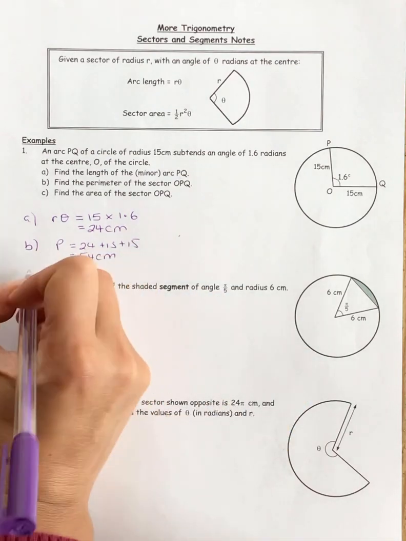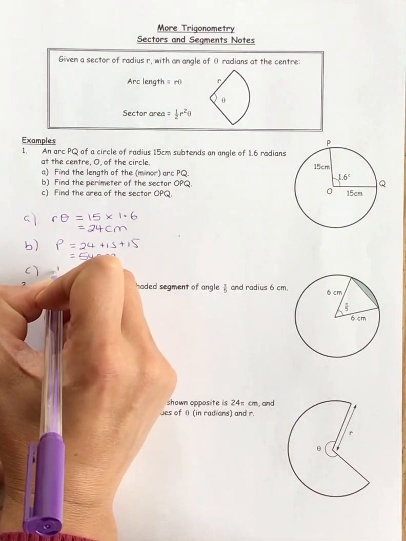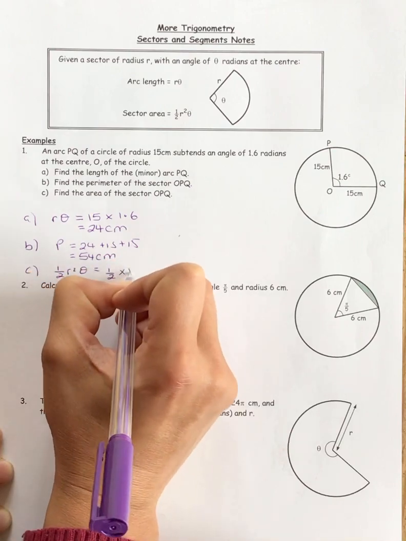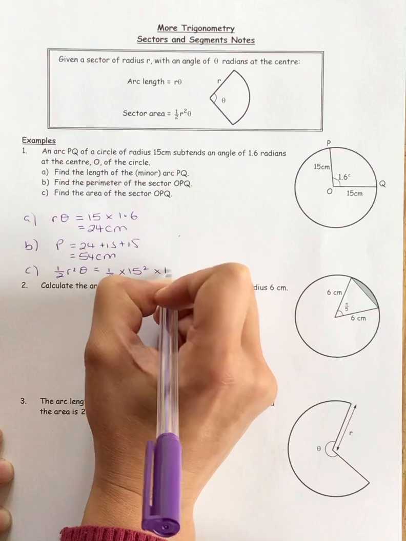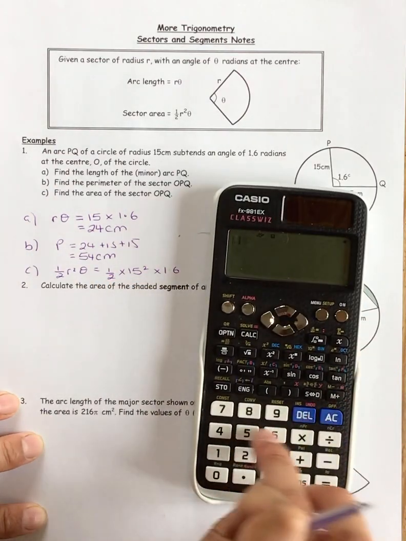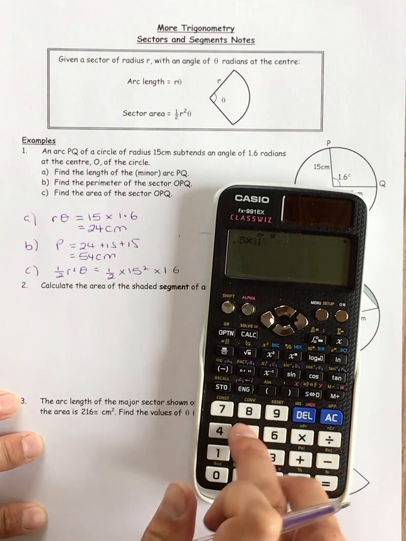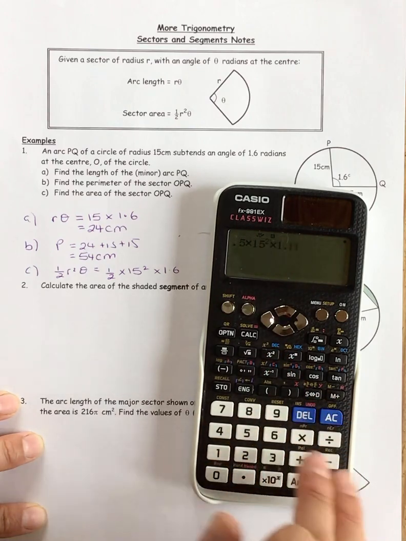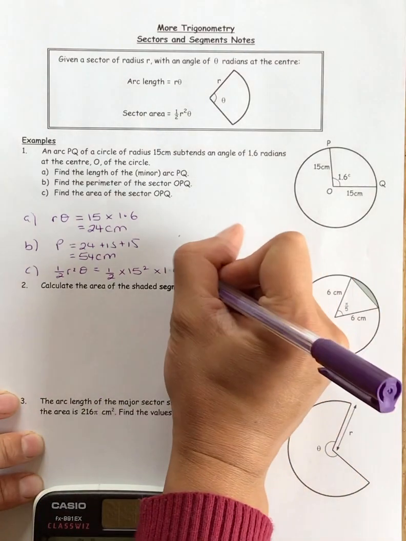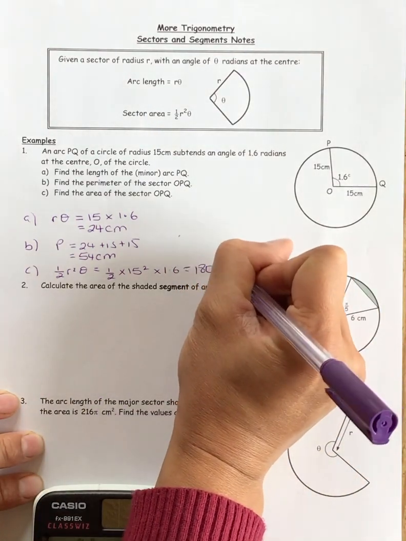And then for the area, we need to use a half r squared theta. So that's a half of 15 squared times 1.6. I think it's time to bring a calculator out. So half times 15 squared times 1.6 gives us 180 centimetres squared for our area.